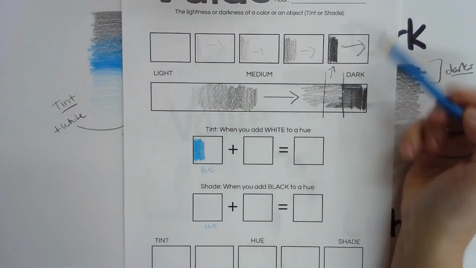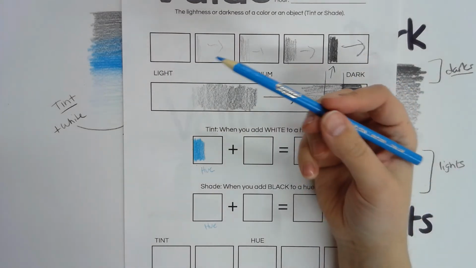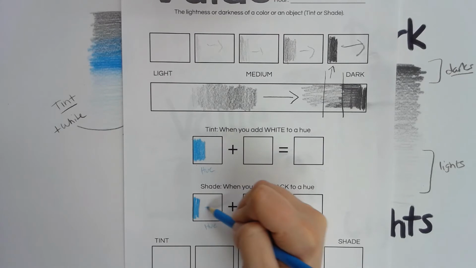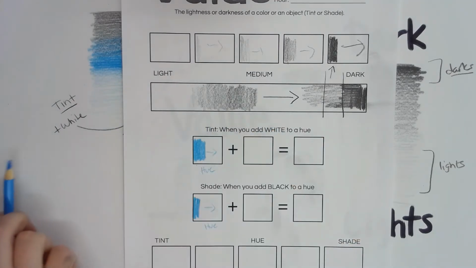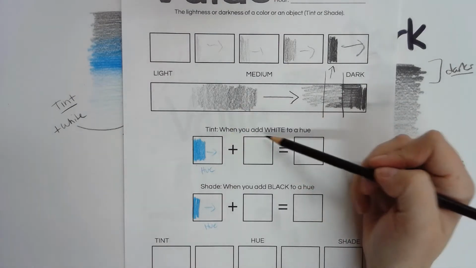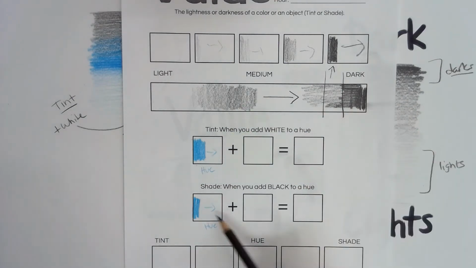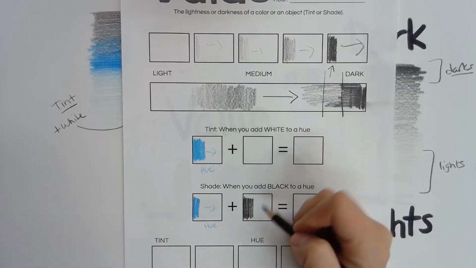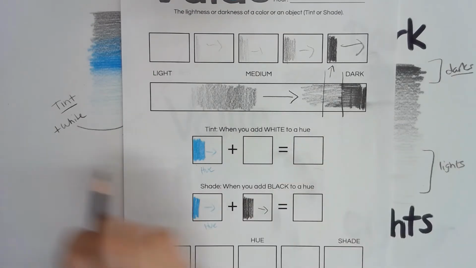Okay, we already did this stuff. So you're actually doing a color. Fill it in the rest of the way, obviously, so it doesn't look as sloppy as mine. And then if I add white, oh, this is already white, so I can leave it. And then down here is adding black. So I would use my black colored pencil and I'd fill this in the whole way. And what happens is I want to create the mixture of these two.